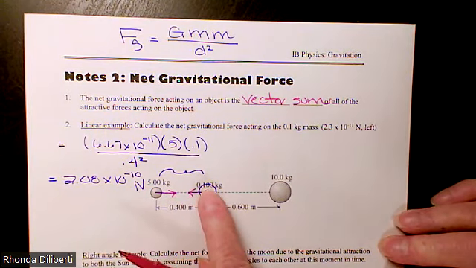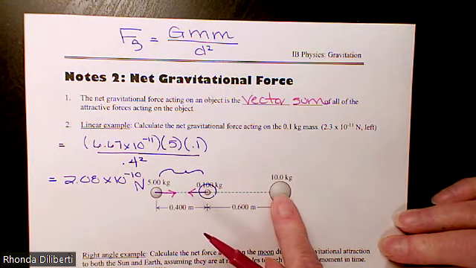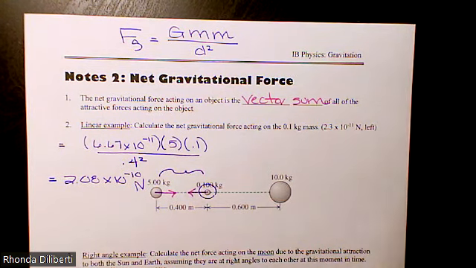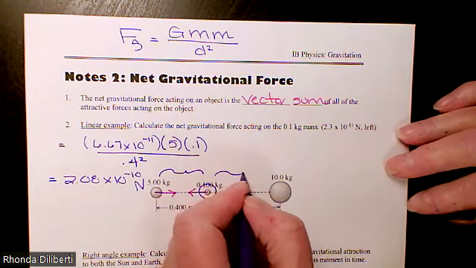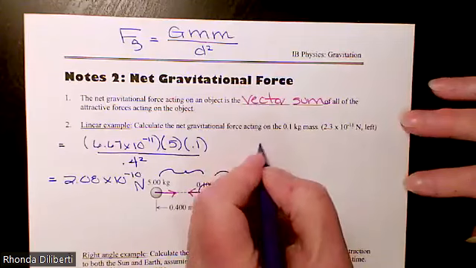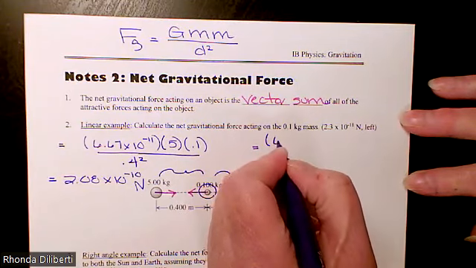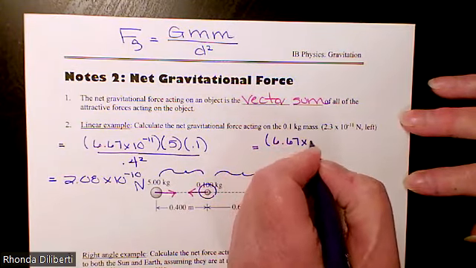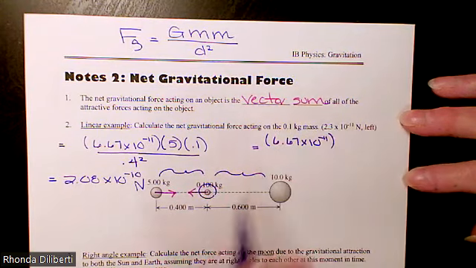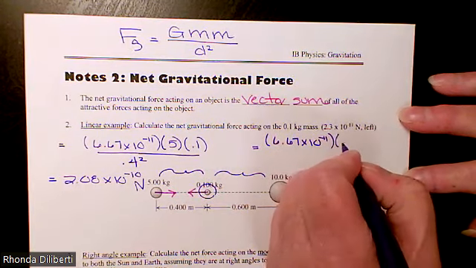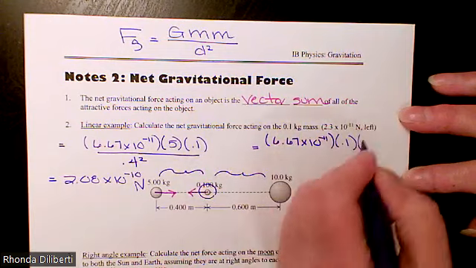All right, so this mass is also attracted to this other mass. So I'm going to number crunch that. Now I'm going to focus on these two. That's going to turn out to be 6.67 times 10 to the minus 11, and we have the 0.1 and we have a 10.